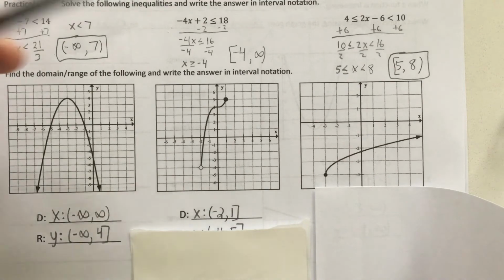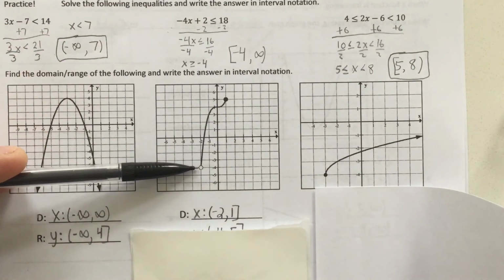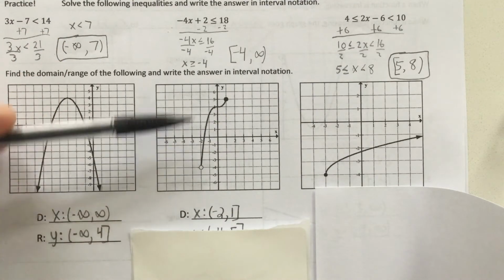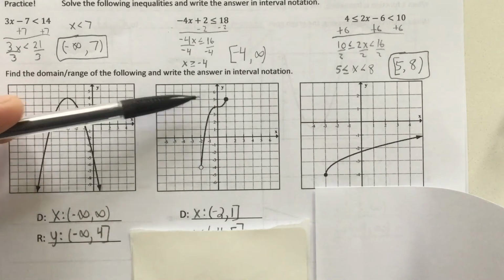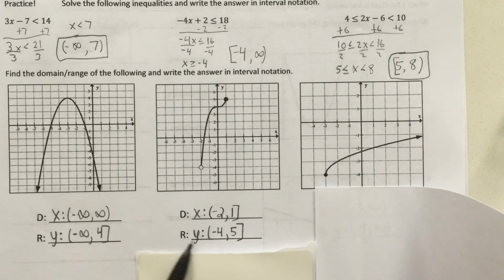And then my range, how low does it go? It goes down to negative 4. It goes up to 5. But again, it doesn't touch the negative 4, but it does touch the 5. So we have y, defining our variable, parenthesis negative 4, comma 5 bracket. So again, that's saying all the values between negative 4, but not including negative 4, to 5, and including 5.